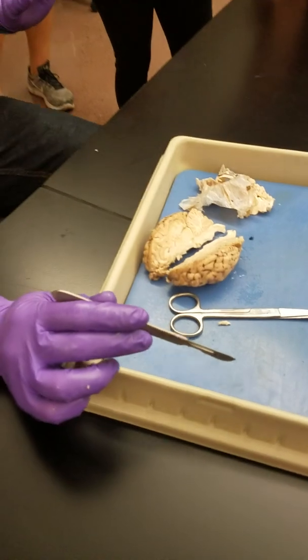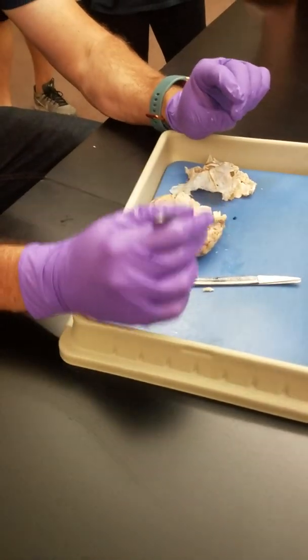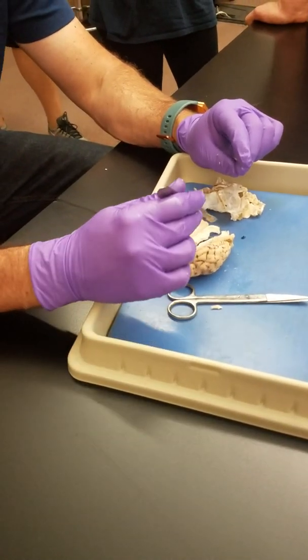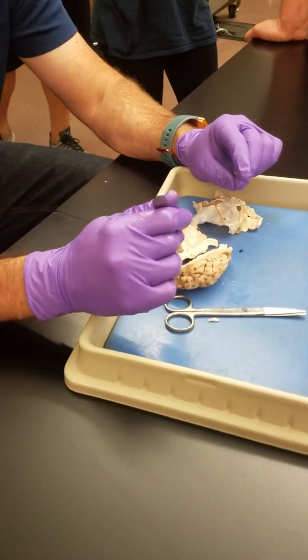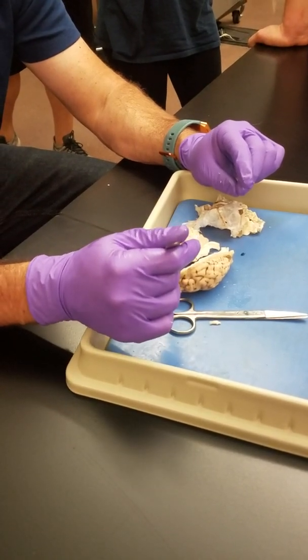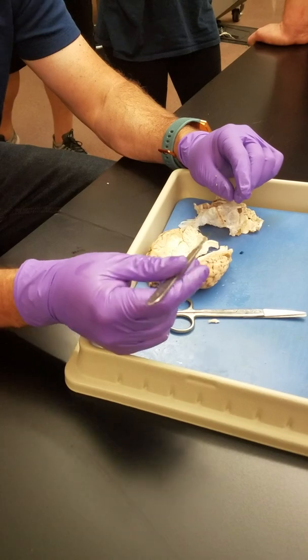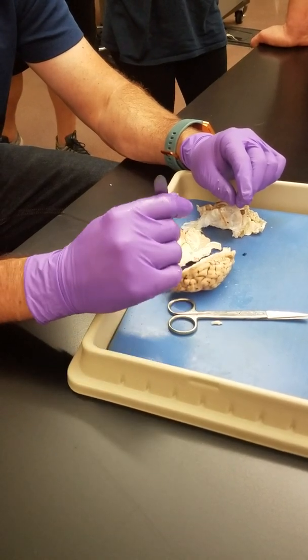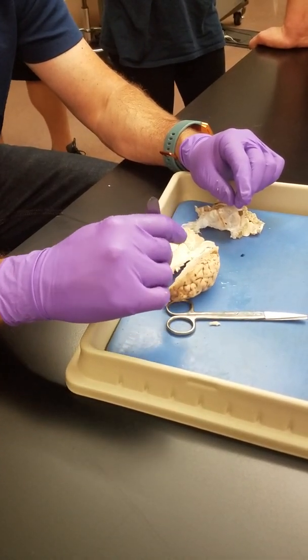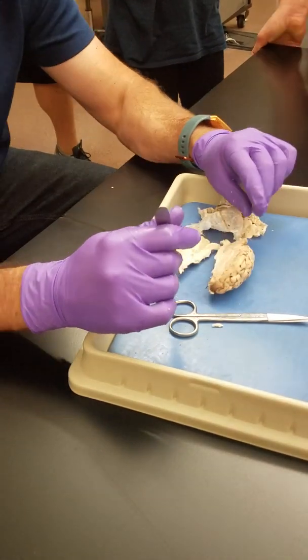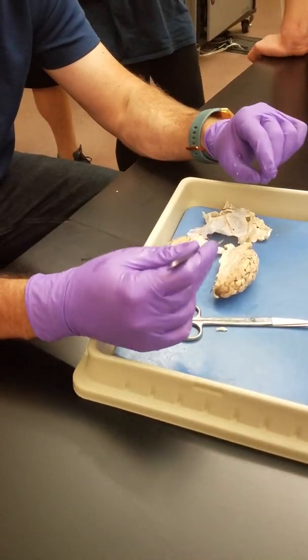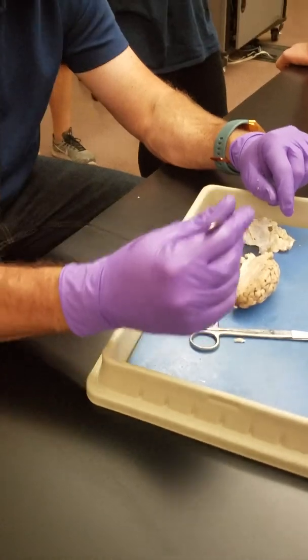In somebody with severe epilepsy or Parkinson's, like Michael J. Fox, oftentimes we will do a procedure to cut the corpus callosum so that the two halves of the brain can't talk to each other anymore. This can reduce symptoms between the right hemisphere and the left hemisphere. This will temporarily cause impairment in function, but the brain will learn how to cope with not being able to communicate with the two sides of the brain.